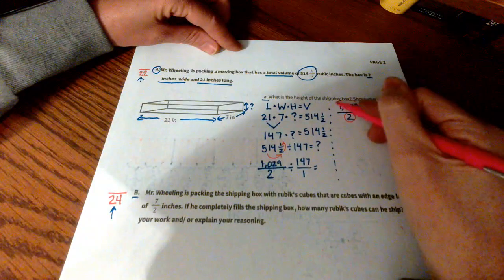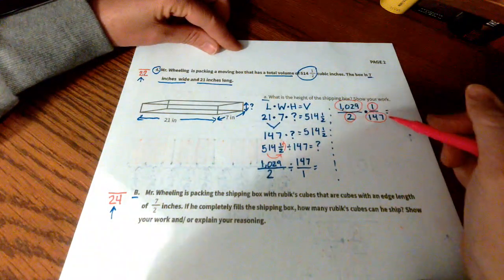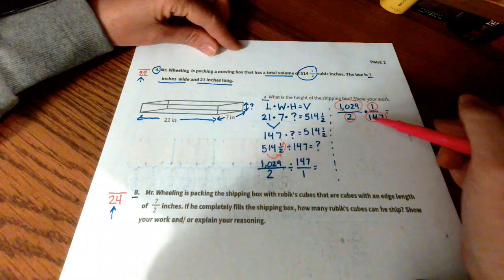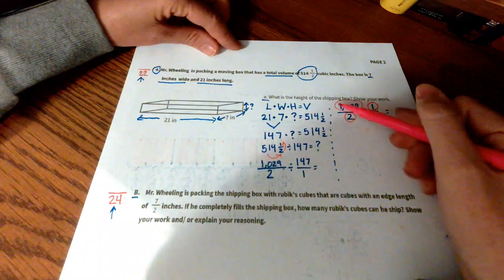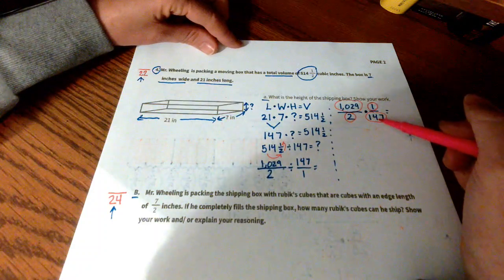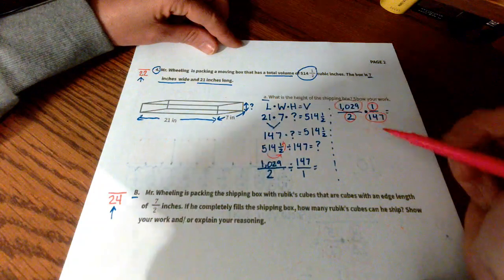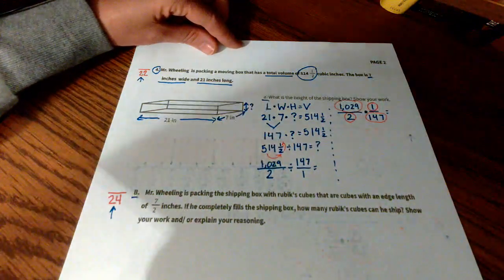Now, these are some big numbers here, aren't they? Well, I'm just going to go ahead and see. Does 147 go equally into 1,029? Can I divide both 147 and 1,029 by 147? It's worth a shot, right? So I'm going to grab my handy-dandy calculator.